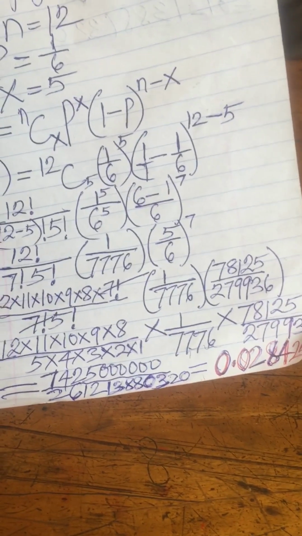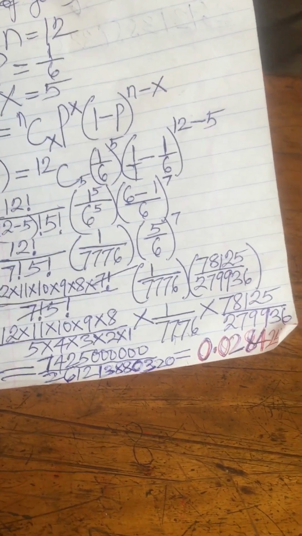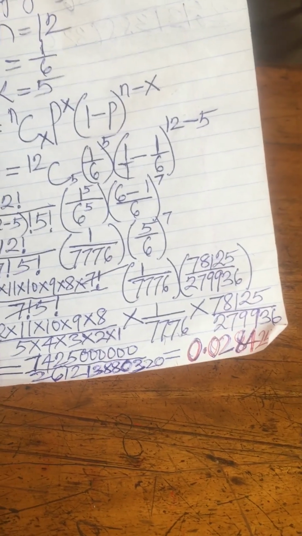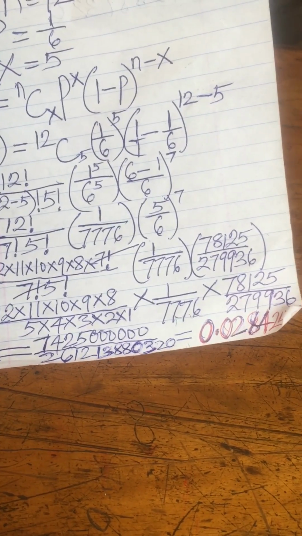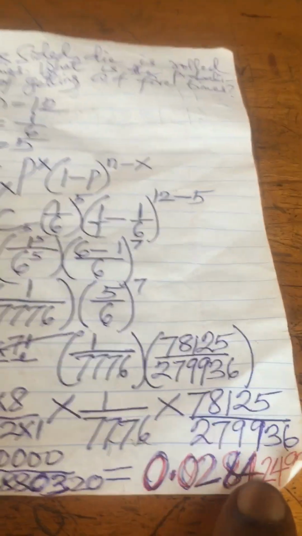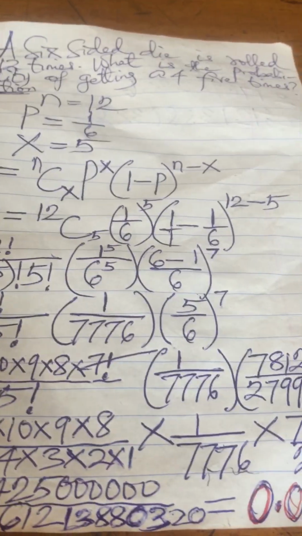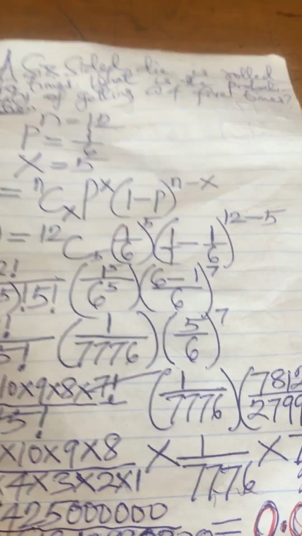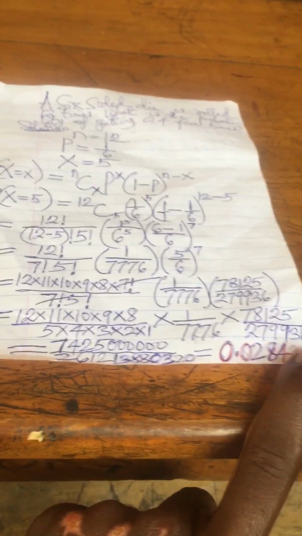So at the end of the day, the two results you have gotten, divide it. When you divide it, you are going to have your answer to be 0.02842. Are you with me? It's going to give you 0.02842498. Yes, that is all.